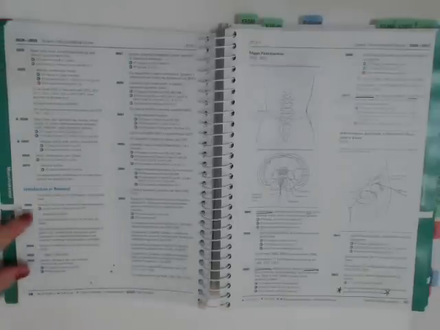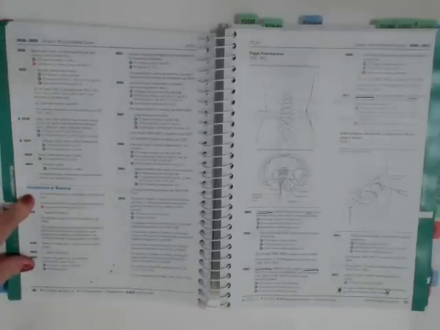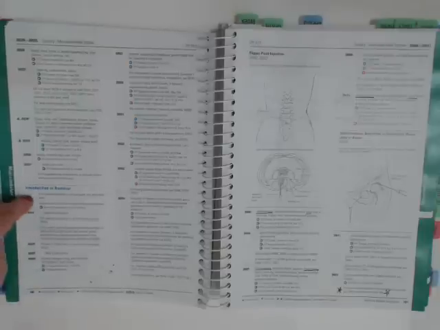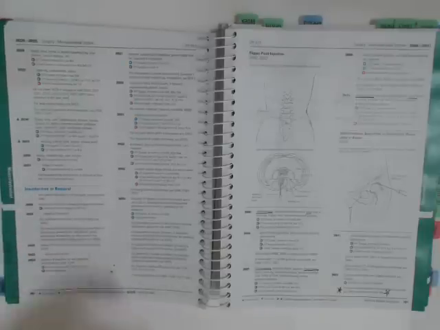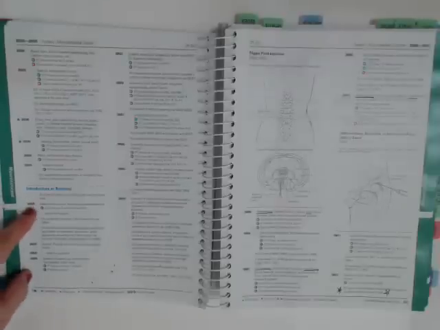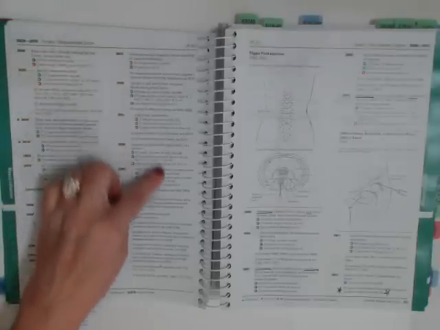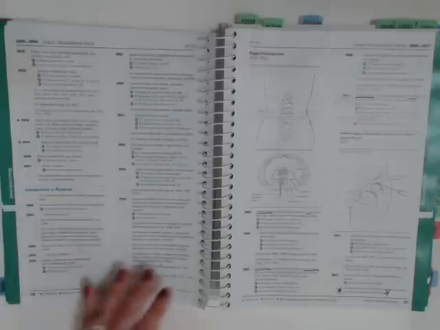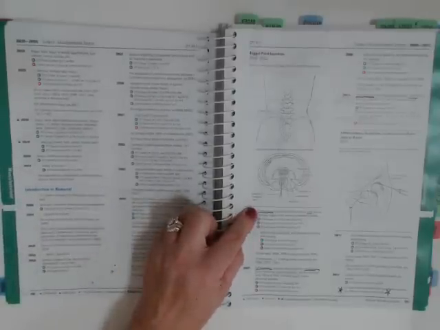So then we have an introduction section. Remember, your introduction sections have all kinds of catch-all stuff in them. So there's usually a lot of injections, and this one does have quite a few injections. It also has arthrocentesis in it.